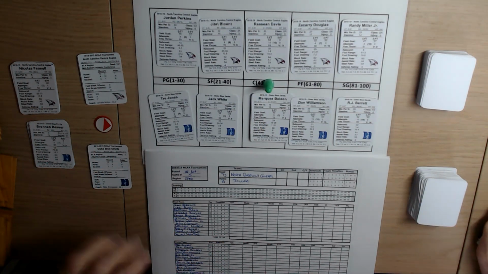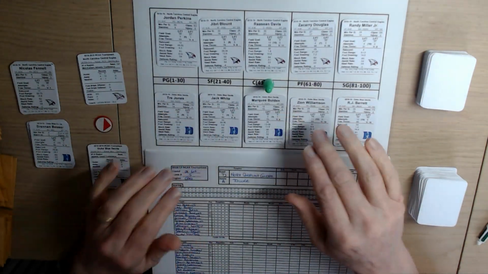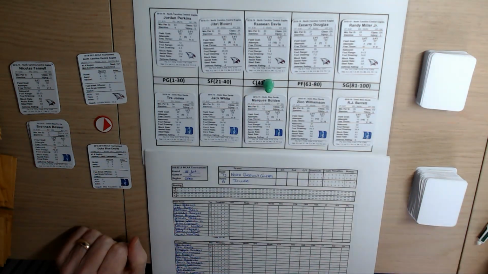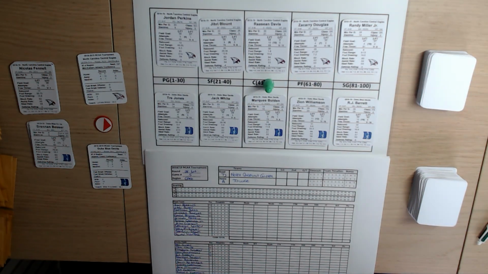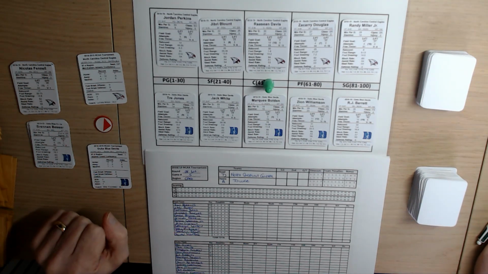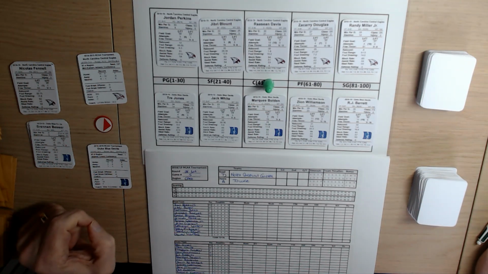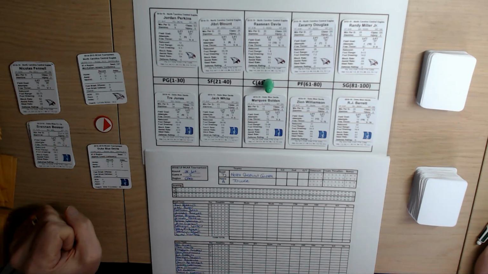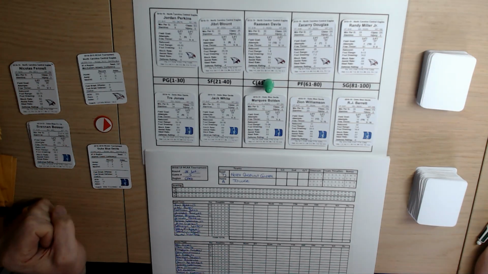Hello and welcome to the first game of the round of 64 of the 2018-2019 NCAA tournament. This is the first game in the East, and we have the North Carolina Central Eagles taking on the number 1 seed, the Duke Blue Devils.